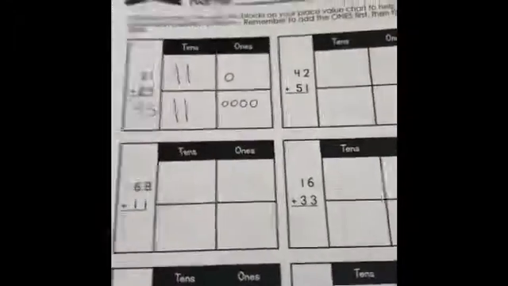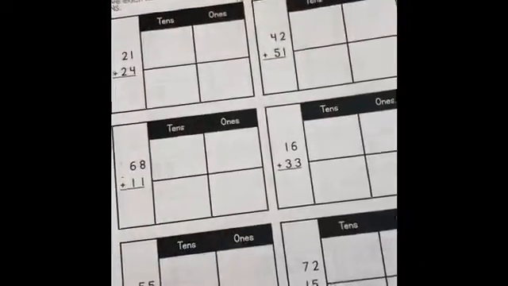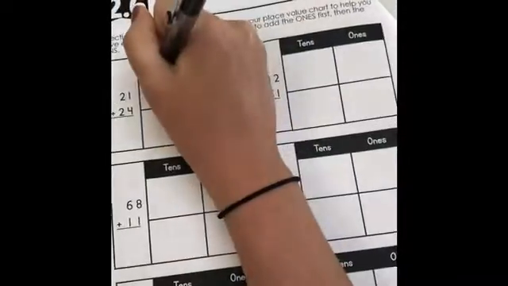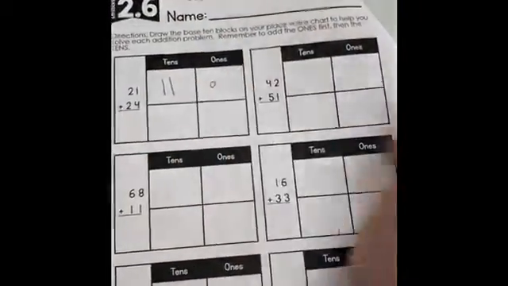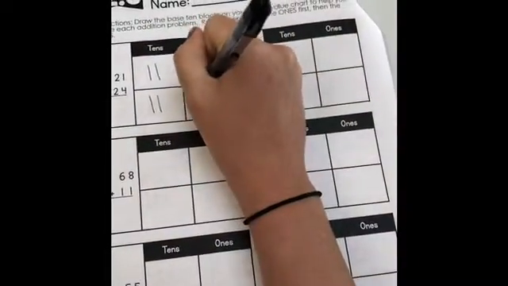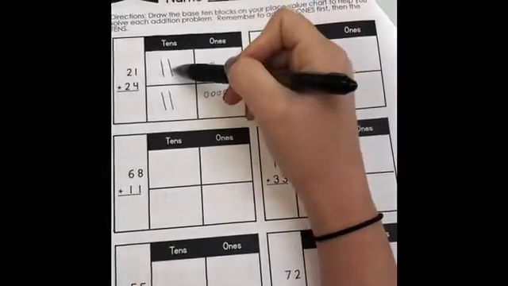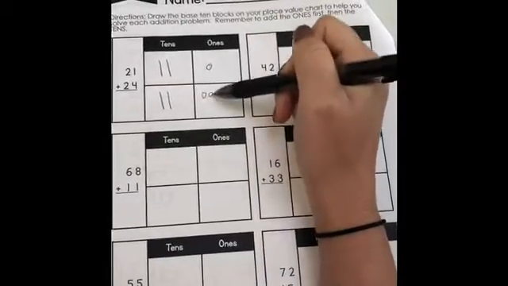So this is the one that I gave you, but I'm going to, once again, use my own so you can see exactly how I do it. So 21 has 2 tens and 1 one. And 24 has 2 tens and 4 ones. And then we're going to count 10, 20, 30, 40, 41, 42, 43, 44, 45. So the answer is 45.